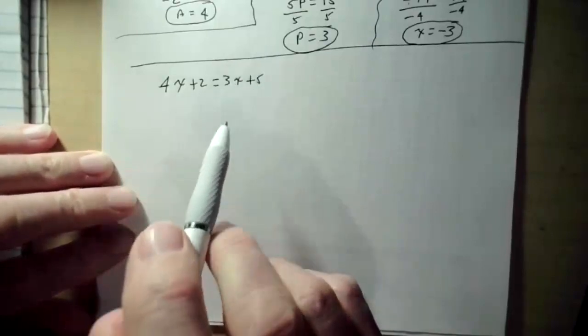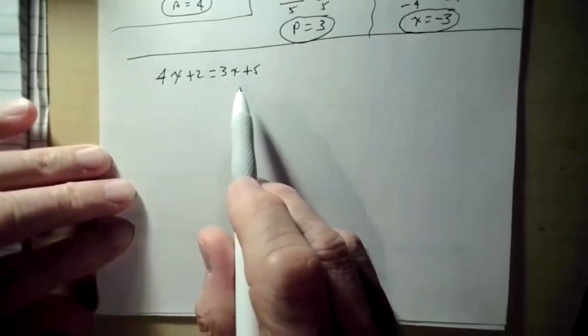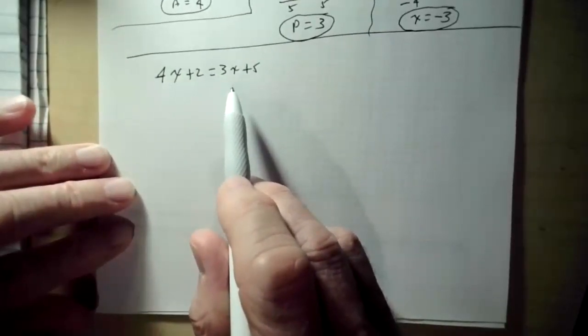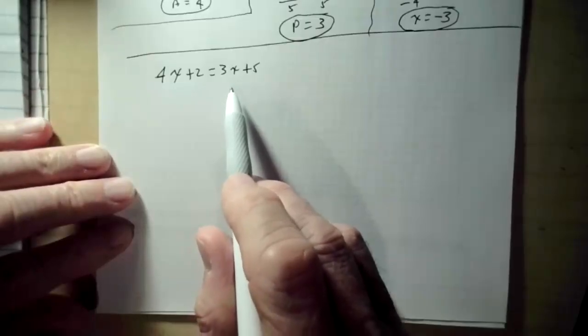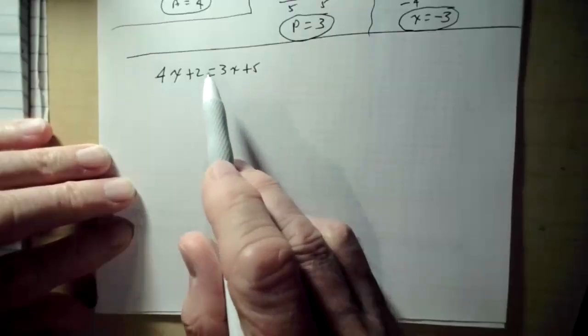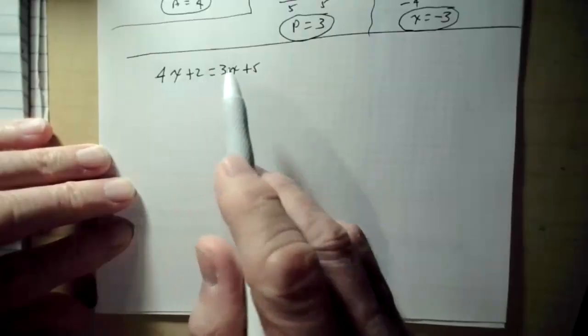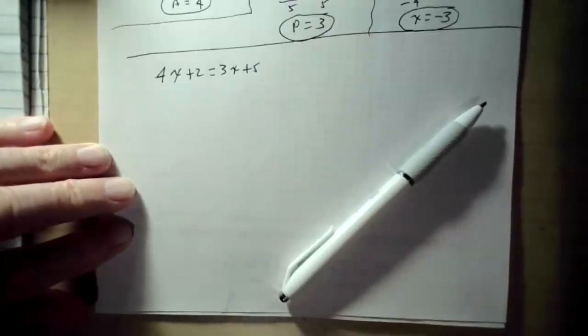It really doesn't make any difference, but this way you won't end up with more negative numbers. So what we want to do is move the smallest variable to the biggest one. That way we don't get a negative number.